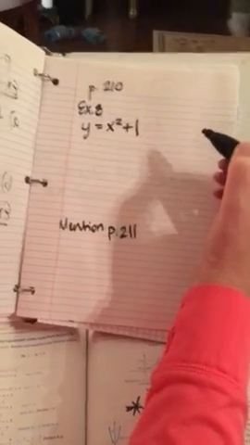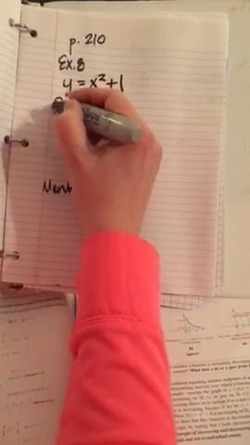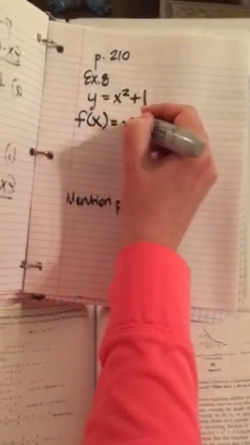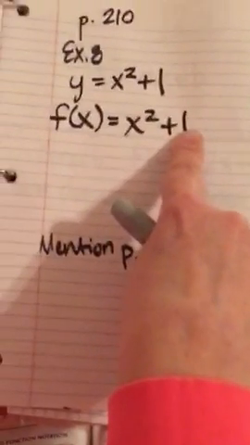And page 210, example 8. Assume that y is a function of x. Rewrite each equation using function notation. Then find f at negative 2 and f at a. So first thing we look at is our equation. Okay, we're assuming that's a function. First, rewrite it using function notation. Y is the same thing as f at x. So that's step 1, the first thing they wanted us to do, function notation.